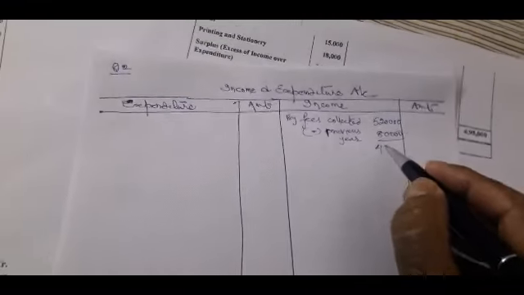Income expenditure account does not include any item related to previous or next year. So the amount comes to 4,40,000.